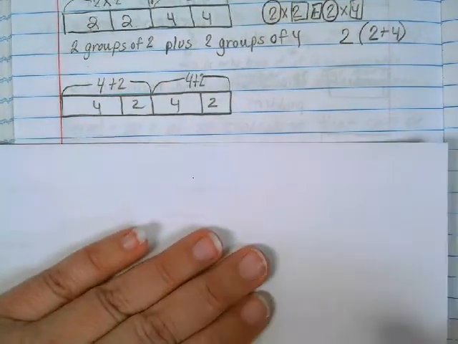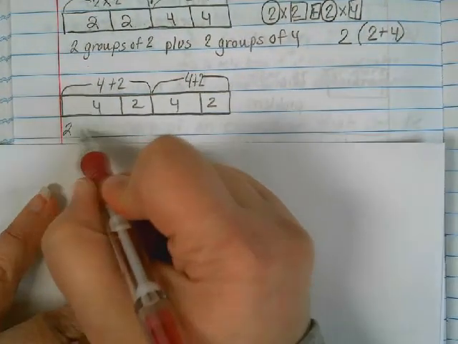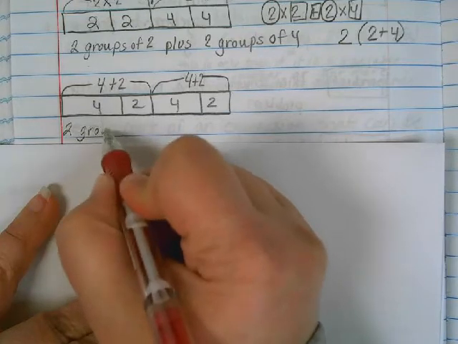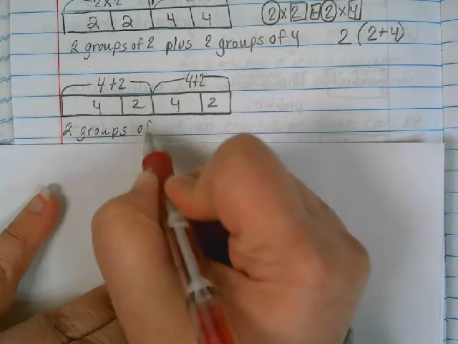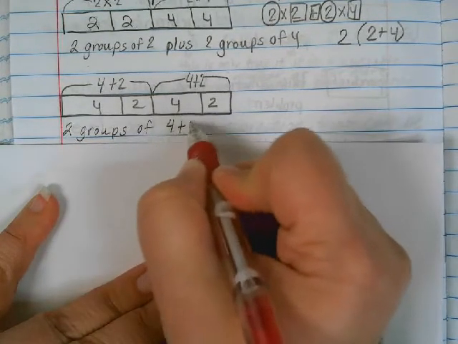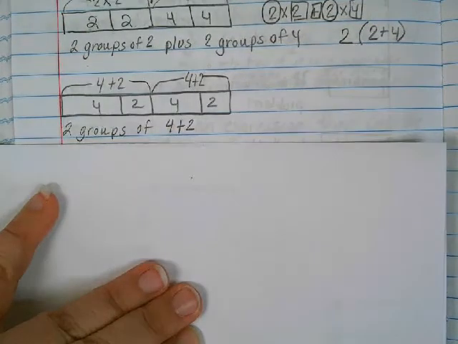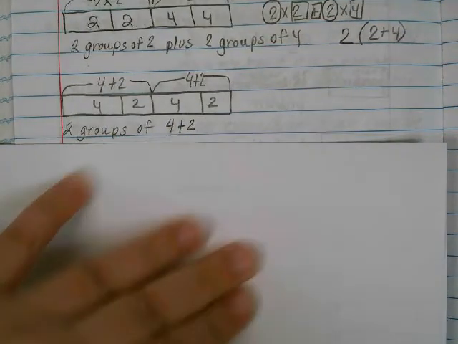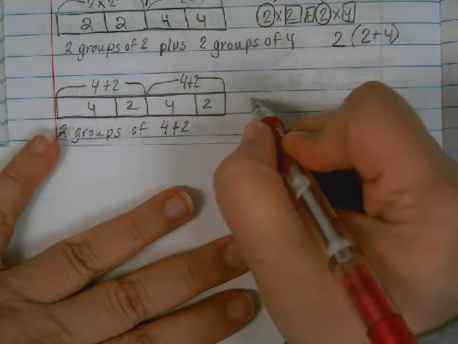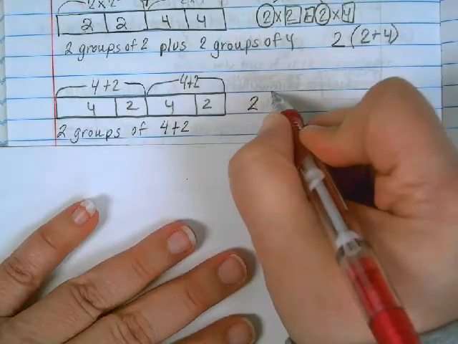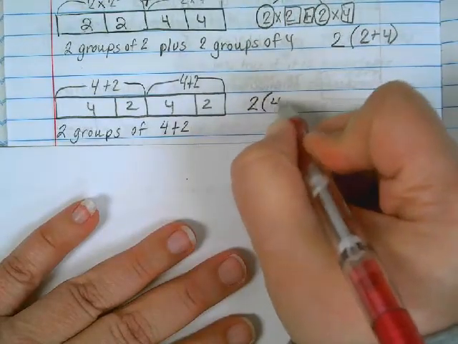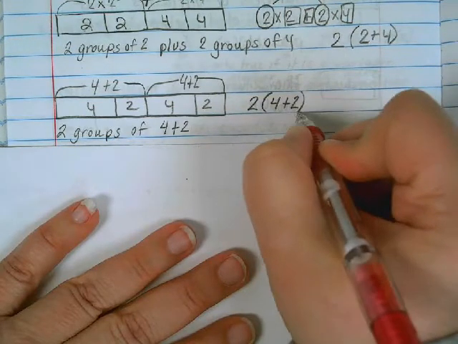So this time I have 2 groups of 4 plus 2. So that is the same as saying 2 groups of 4 plus 2.